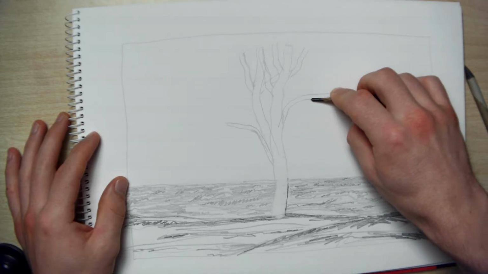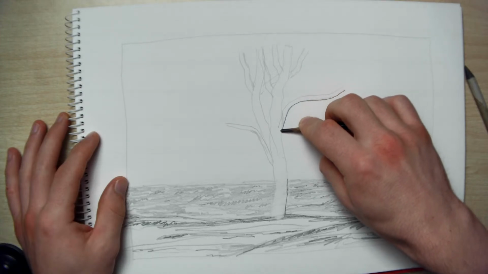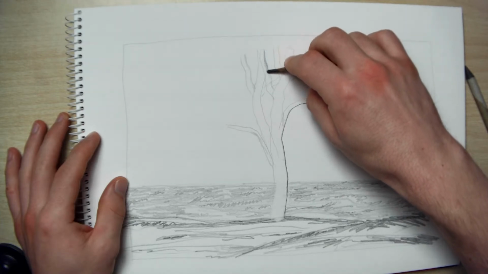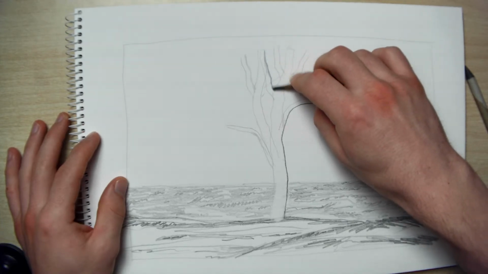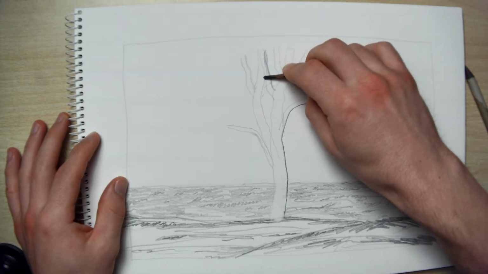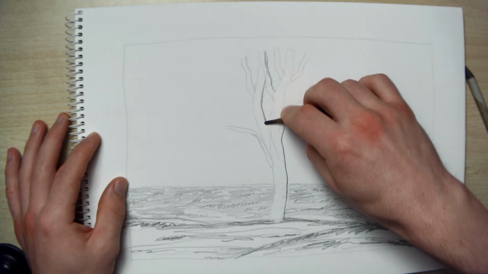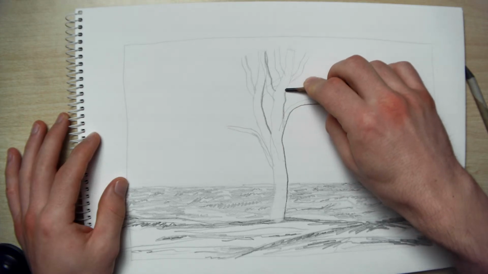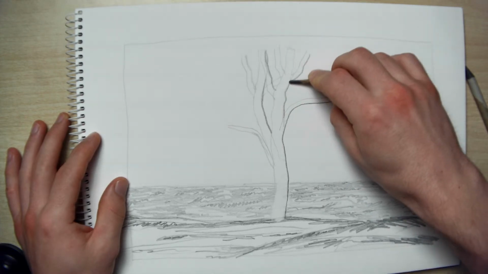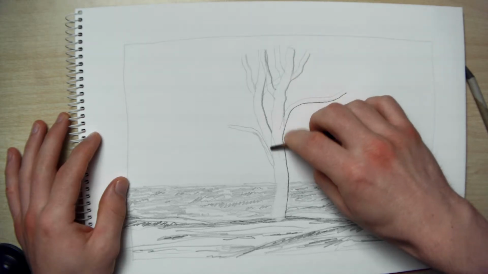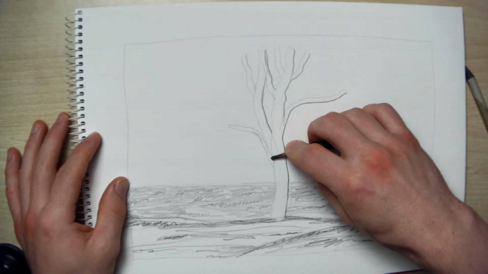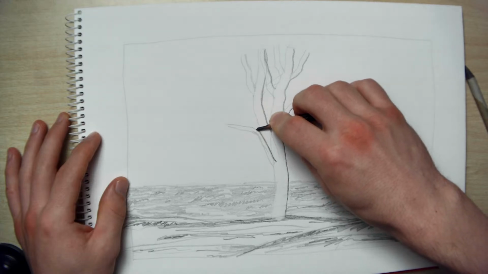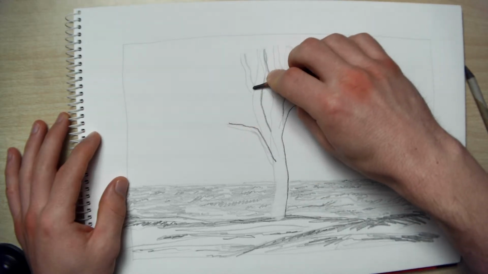Just going along the bottom left areas with a line of this 3B pencil. Like so. This branch maybe comes out from a little bit inside, not directly from the side. Okay.